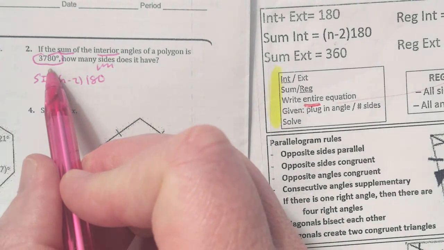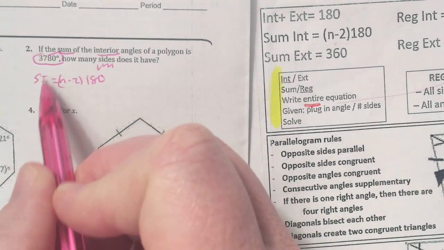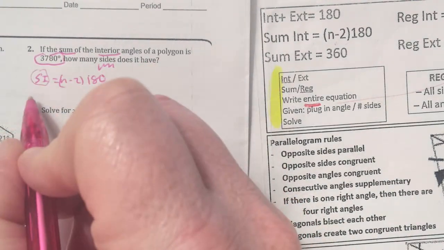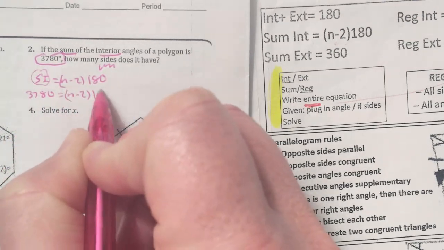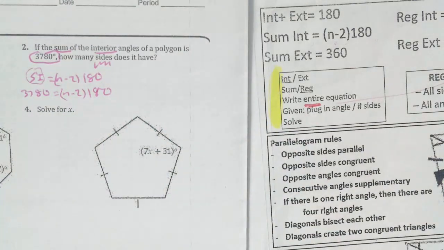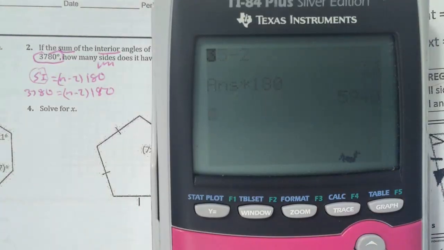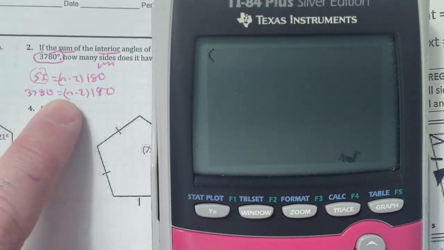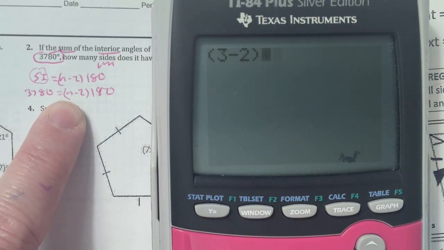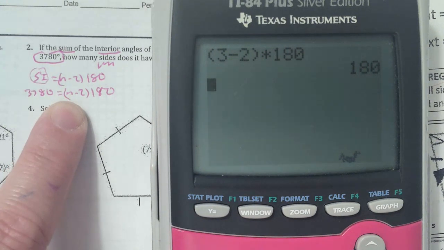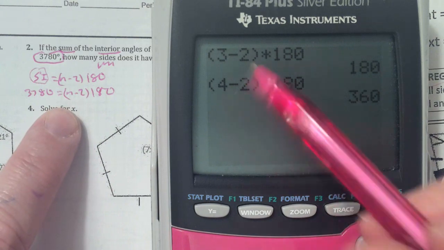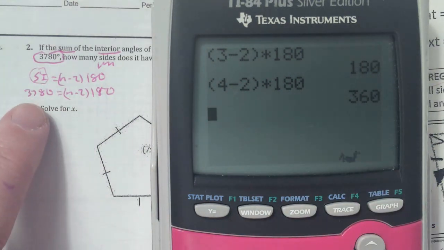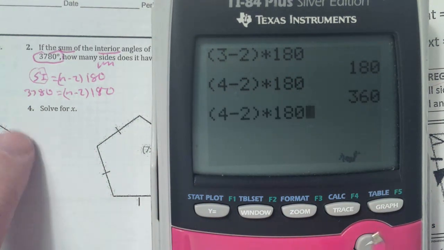Now, did they give us the number of sides or did they give us the angle? They gave us the angle, and that is the angle right here. So 3780 is equal to n minus 2 times 180. Now, there's two ways to do this. One way is just to keep plugging in numbers for n and seeing what works. 3 sides didn't work, 4 sides didn't work. I'm trying to get 3780, so we just keep plugging numbers in to see what works.